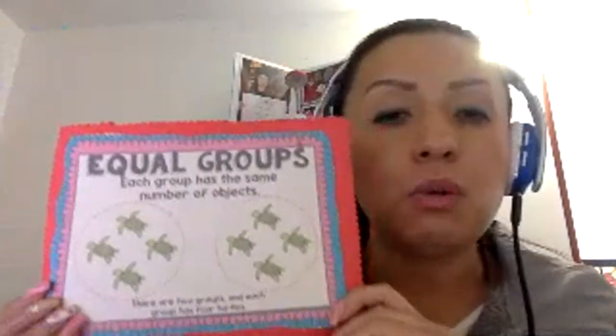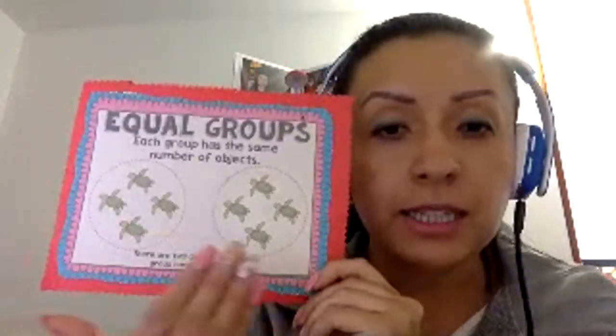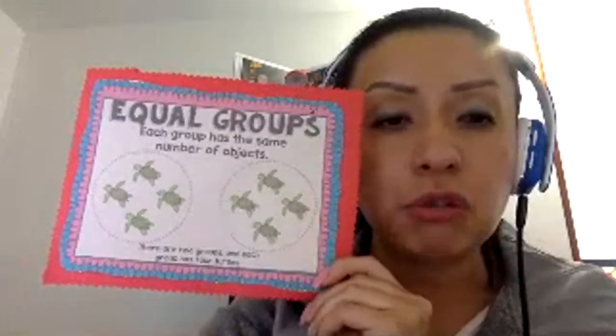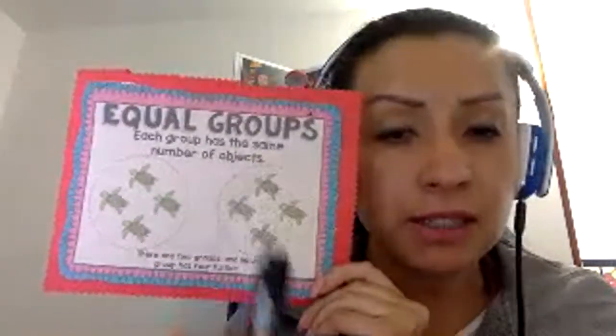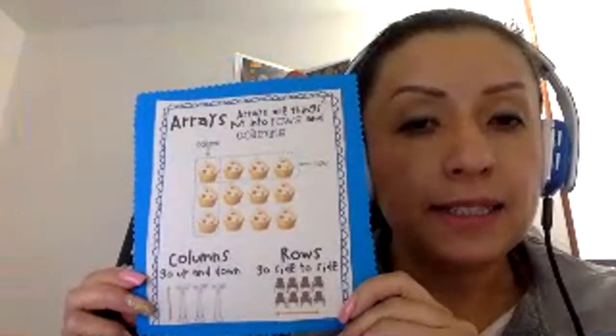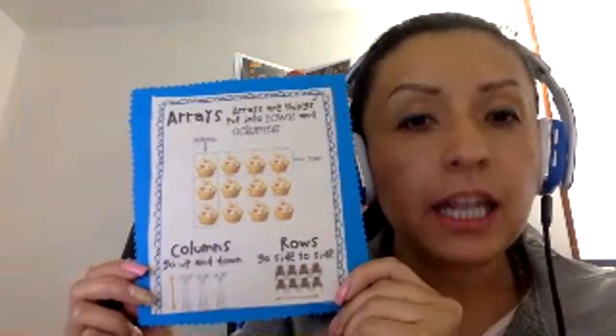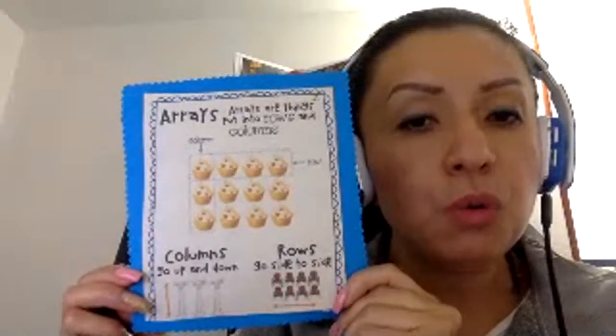So, I'm going to repeat faster the keywords that we checked before, because some of you couldn't watch from the beginning of the video. So, remember, equal groups: when we have the same number of elements in each group, each group has the same number of objects. The next keyword is arrays, that we have to put into rows and columns.